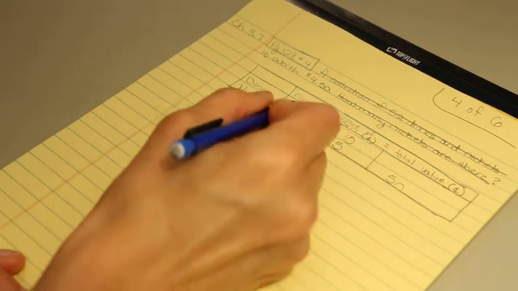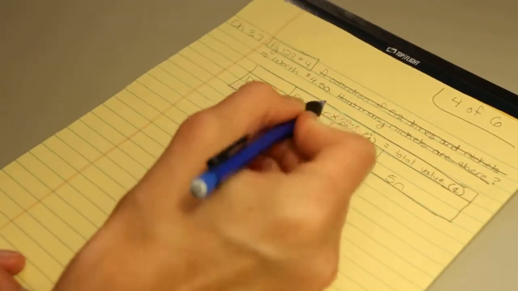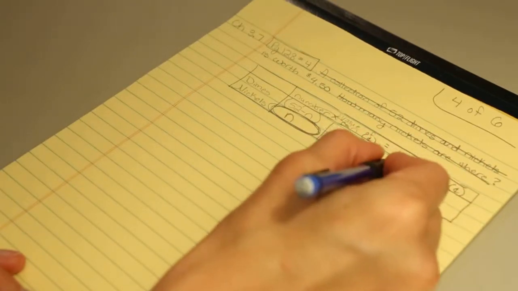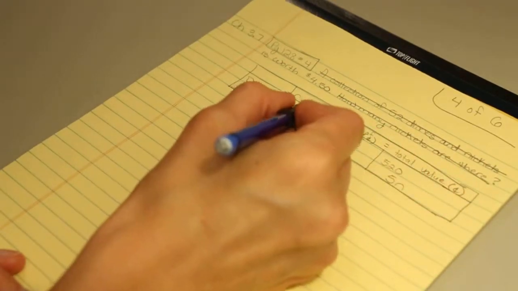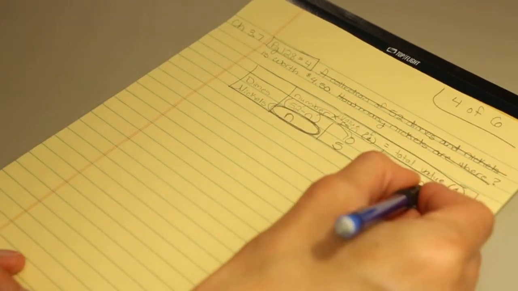All right, this one, 10 times this. Well, it's 10 times all of this box, so I need parentheses. 10 times 52 is 520. Keep your minus sign. 10 times n is 10n.